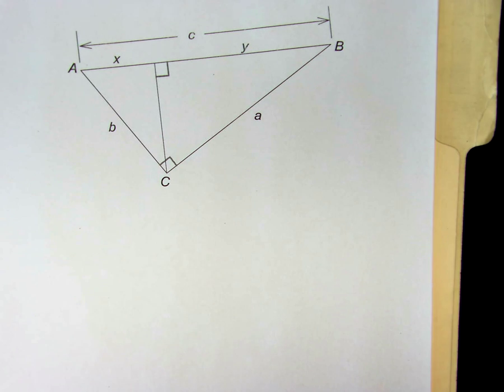Going to take just a little bit of time to use what we talked about in section 8-1 to provide a proof of the Pythagorean theorem. Now, there are many different ways of proving the Pythagorean theorem, but this is just one.